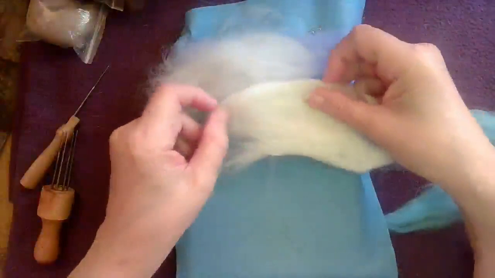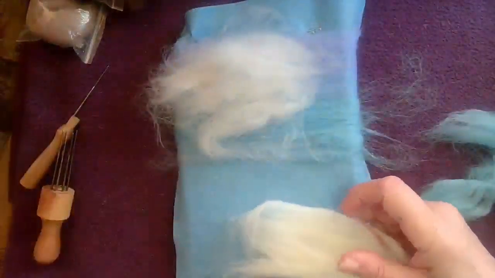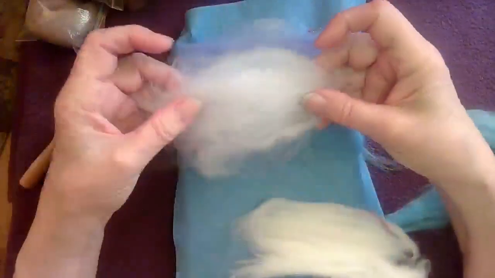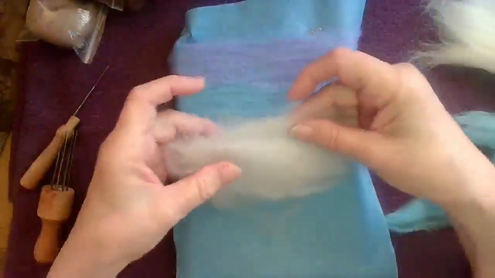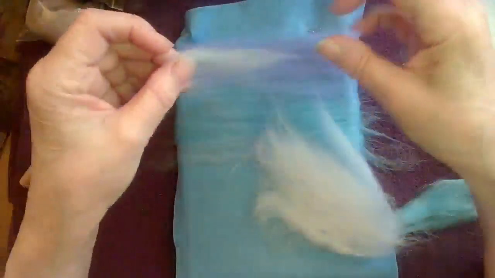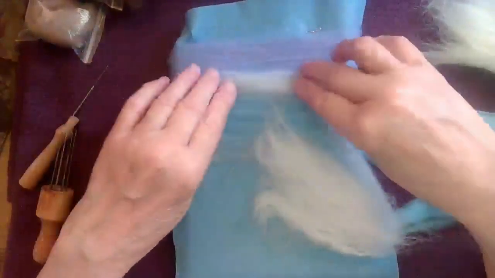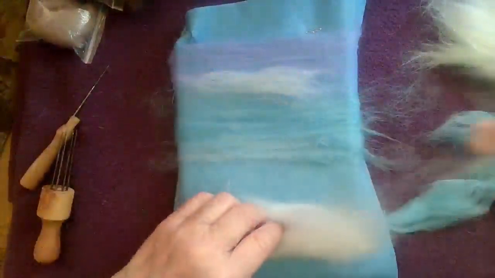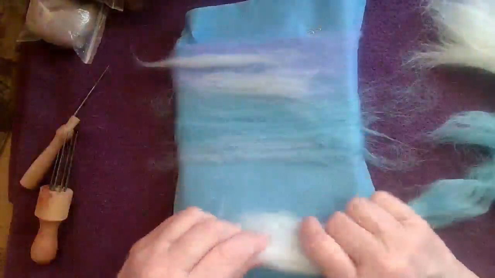Now I'm going to take the sky. I've got a wispier and a whiter. And I think I'll put the whiter on top of the wispier. They tend to kind of stratify.